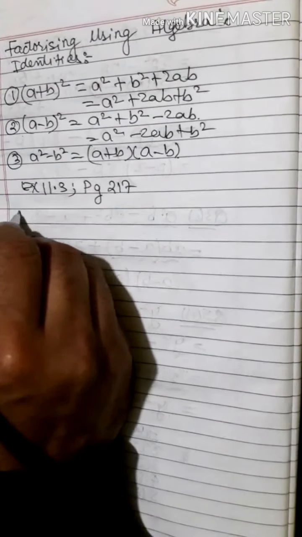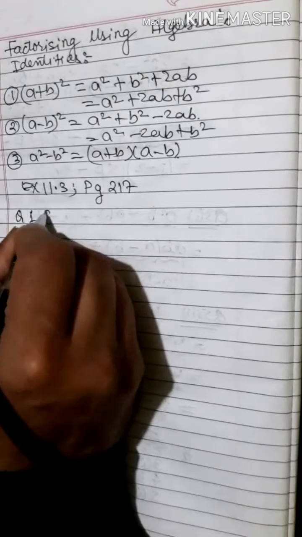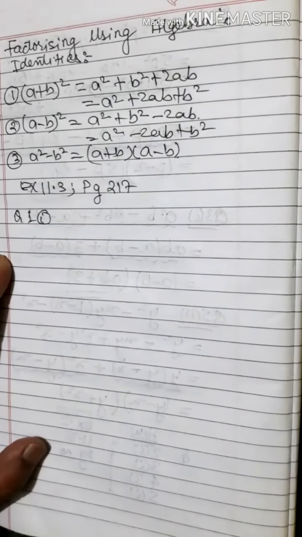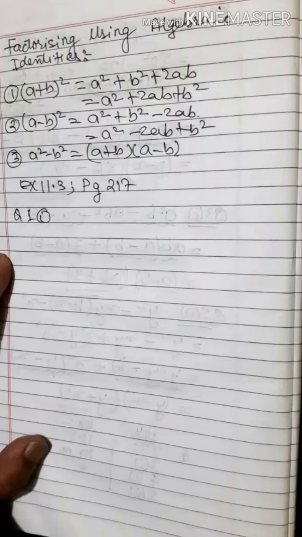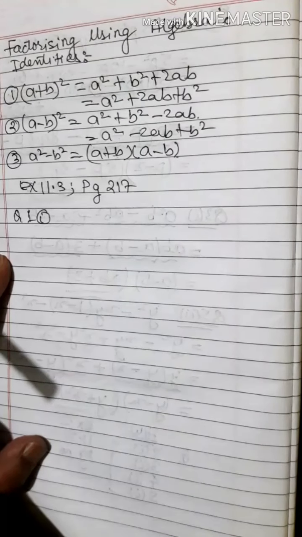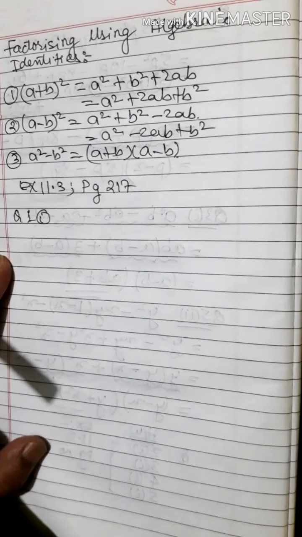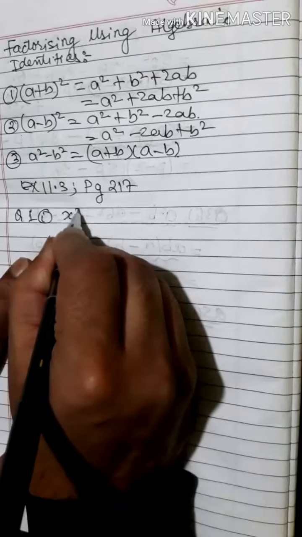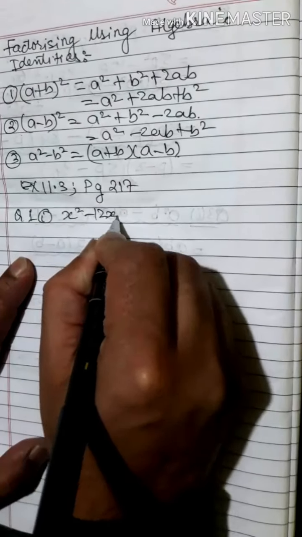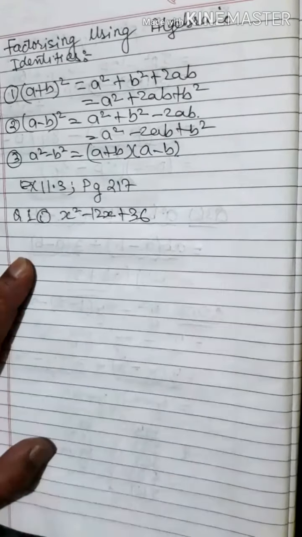I'll take question number 1, Roman 1. Now what does the question read as? The question reads: factorize the following expressions using the algebraic identities. And our first question, Roman 1, is x square minus 12x plus 36.